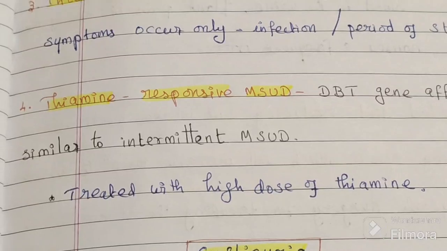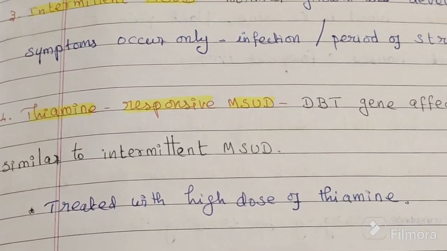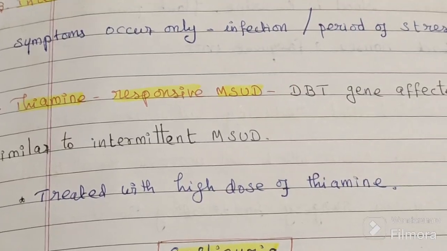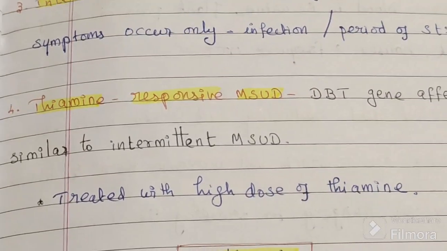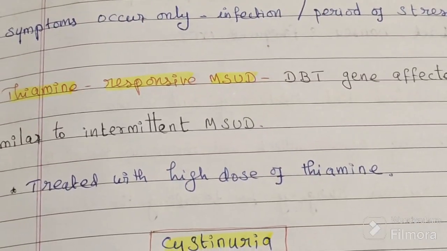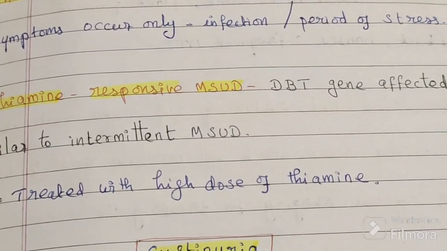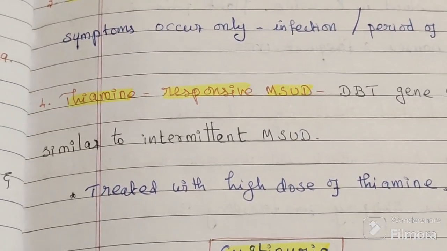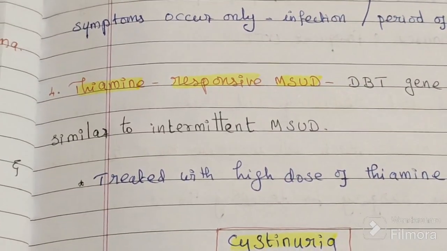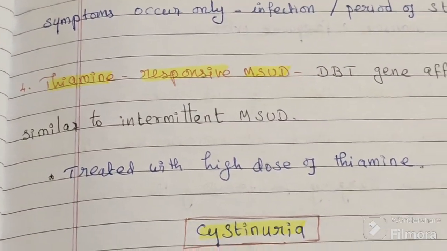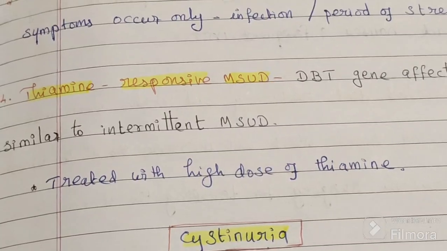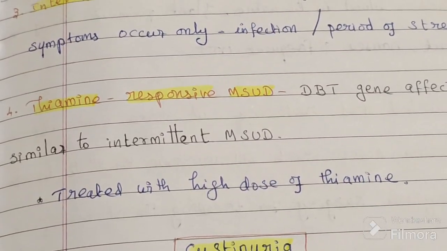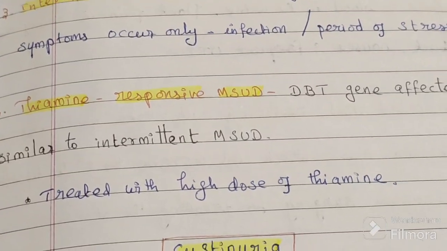Fourth condition, thiamine responsive maple syrup urine disease. This one is because the DBT gene is affected. It has symptoms similar to intermittent MSUD. It is treated with a high dose of thiamine and a restricted diet.